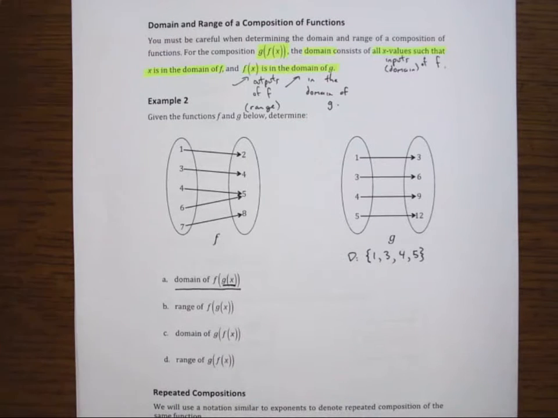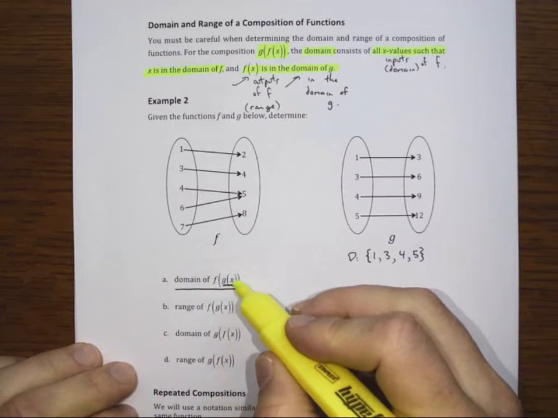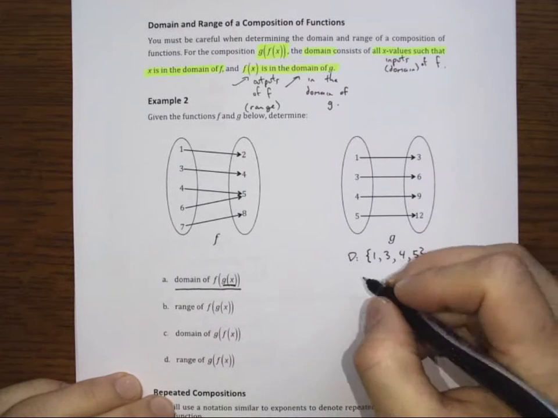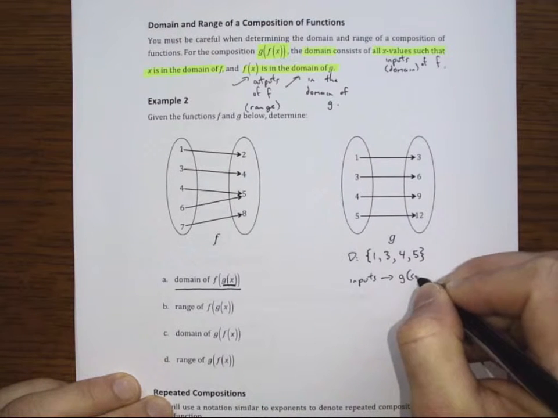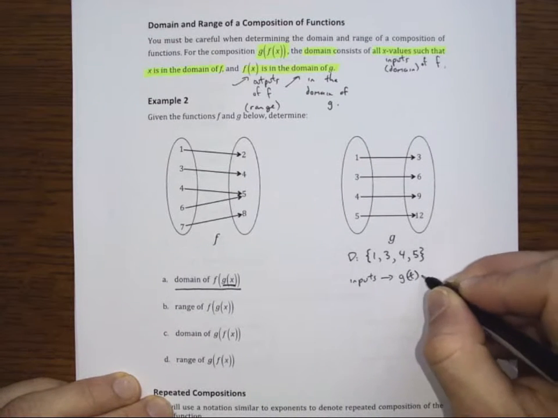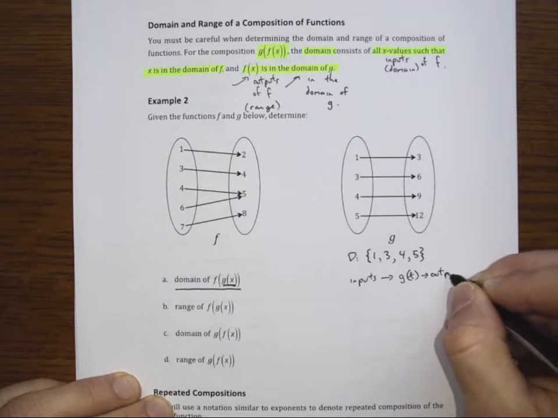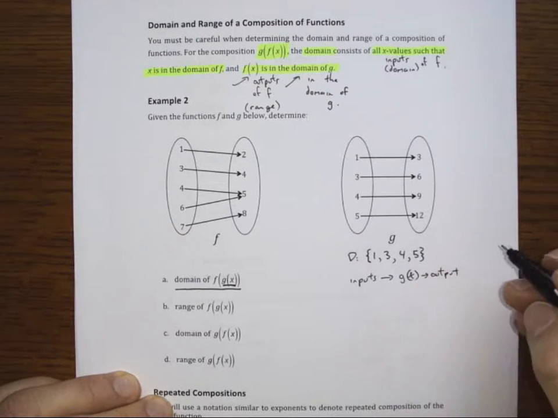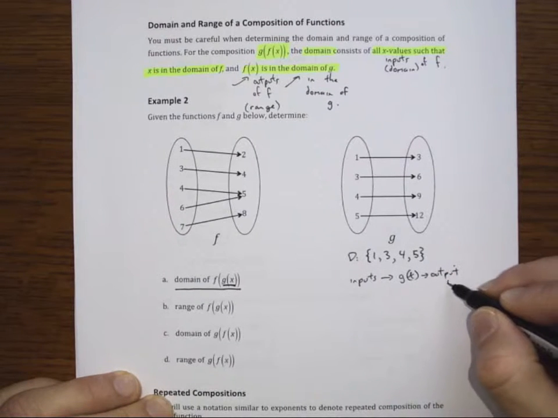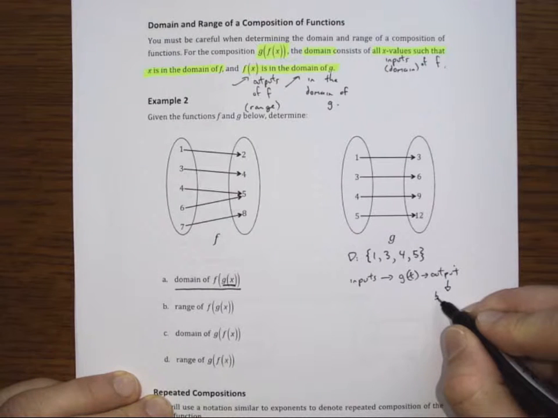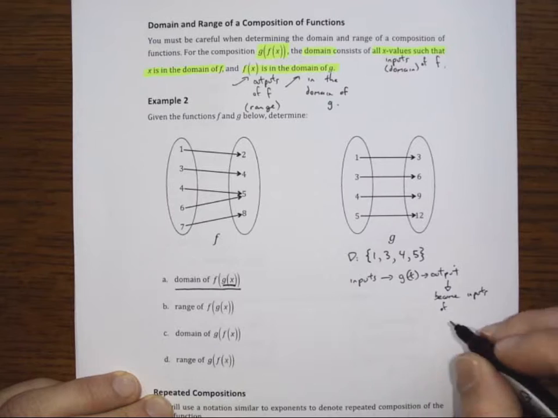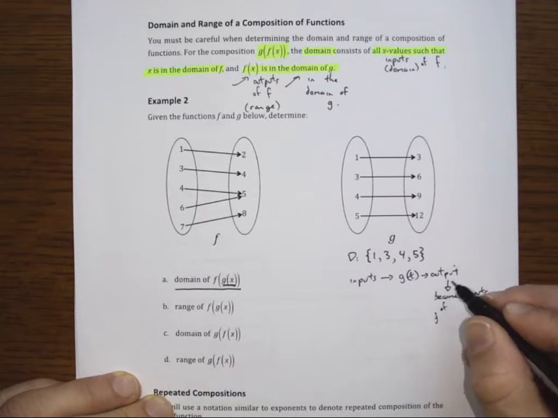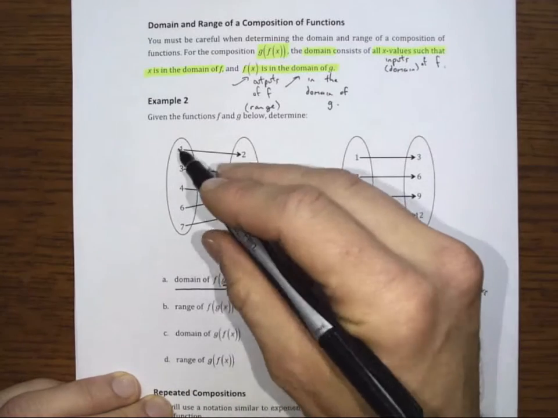All right, let's take a look at what outputs we have here. What's important is whatever comes out of the g function. So these numbers are going to go into g. So my inputs are going to go into g of x, and they're going to come out. That's going to be my range. However, then they're going to become inputs of f of x. So these outputs have to become inputs over here.